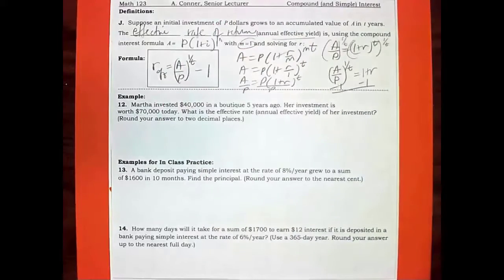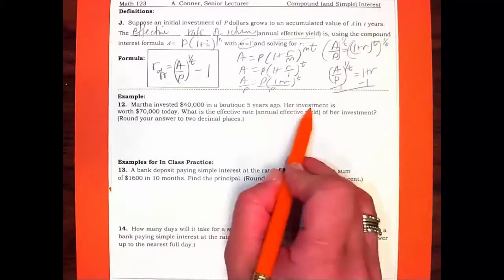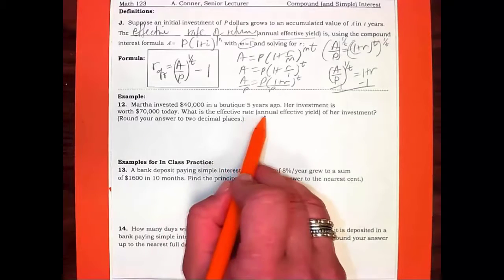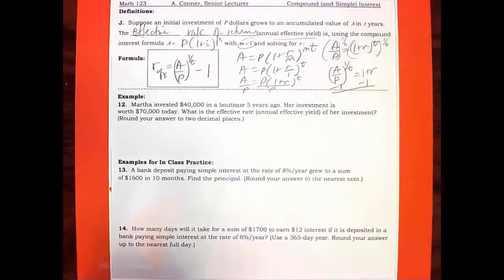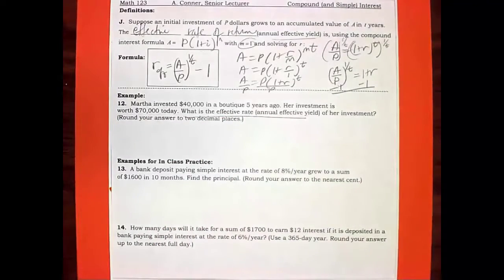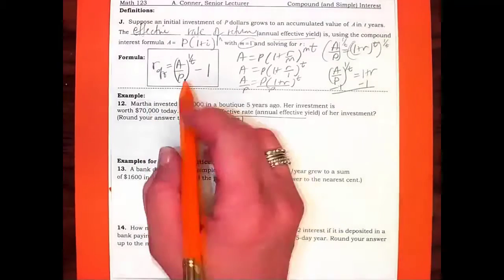A quick little example before we close out. Martha invested $40,000 in a boutique 5 years ago. Her investment is worth $70,000 today. What is the effective rate, the annual effective yield, in other words, of her investment? So this is how we know we're looking for this particular formula. Also, it gives us the worth before and the worth after, so we've got those before and after values.